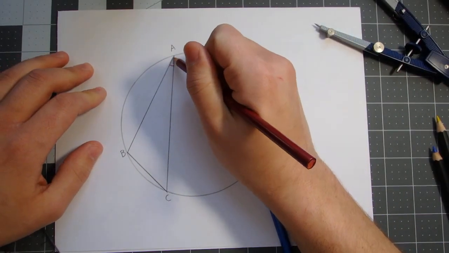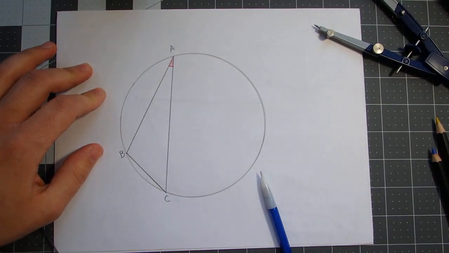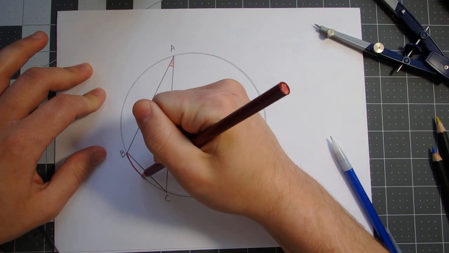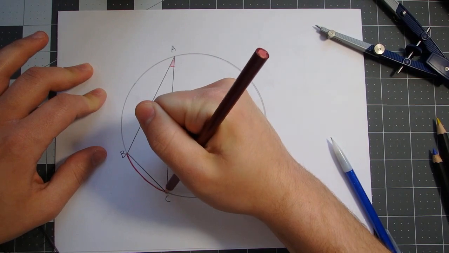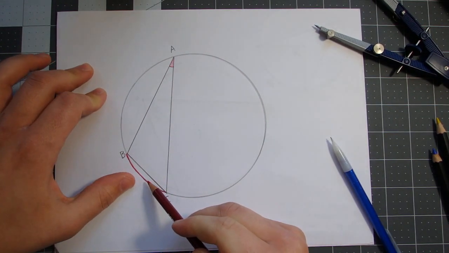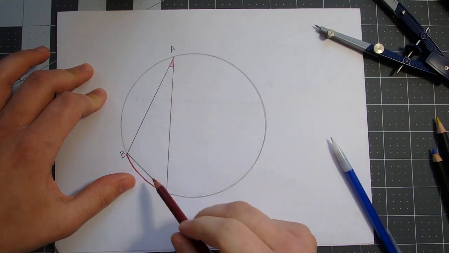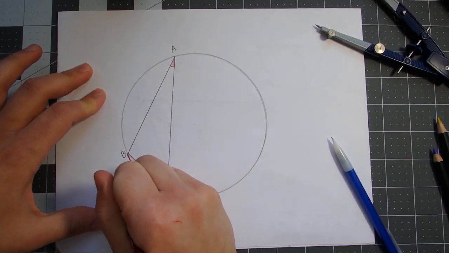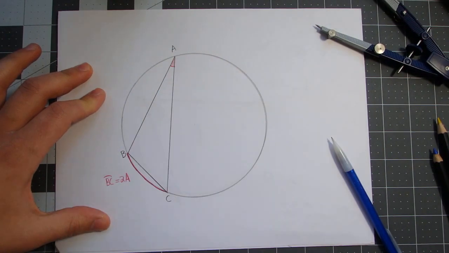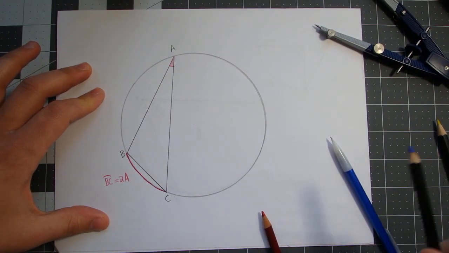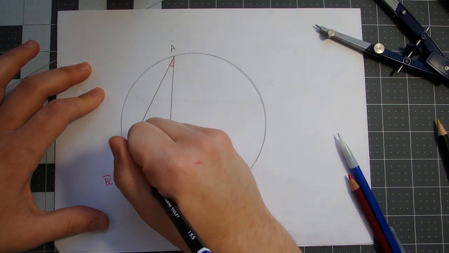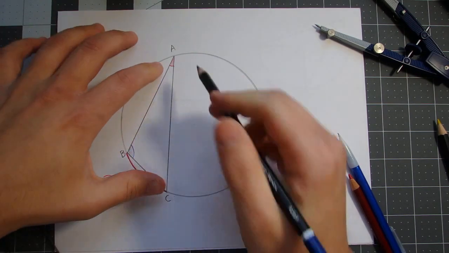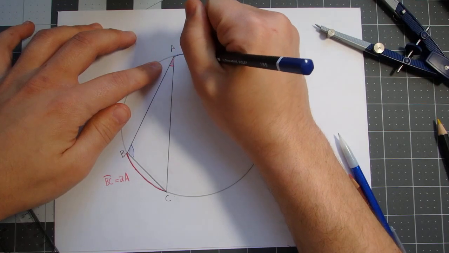Angle A up here, well, that's an inscribed angle. And A subtends this arc. I don't know what the measure of angle A is, but I know that arc BC has to equal double whatever that is. Easy enough. Now I have angle B here. B subtends this very large arc.